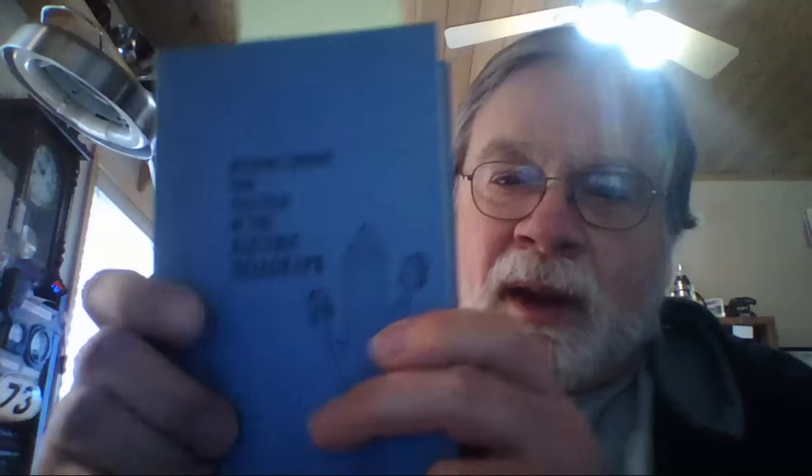The ampersand is taken from a very long time ago. Here's a book. This is History, Theory, and Practice of the Electric Telegraph. It was originally published in 1886. It's been reprinted by somebody here.